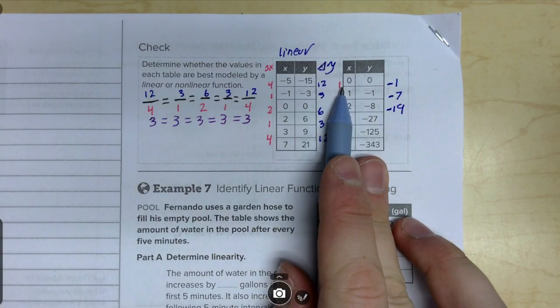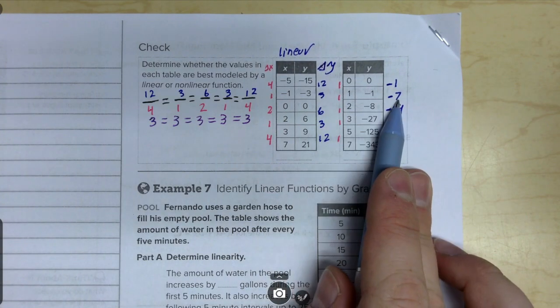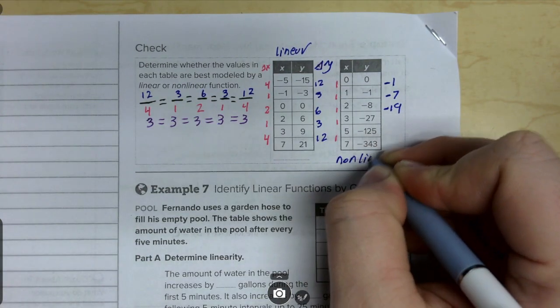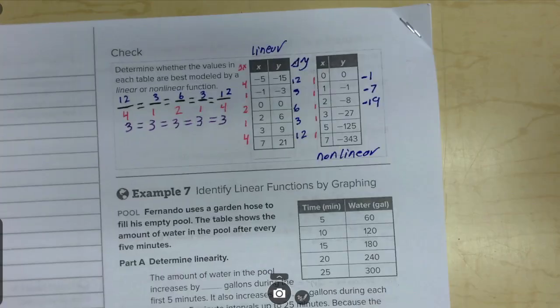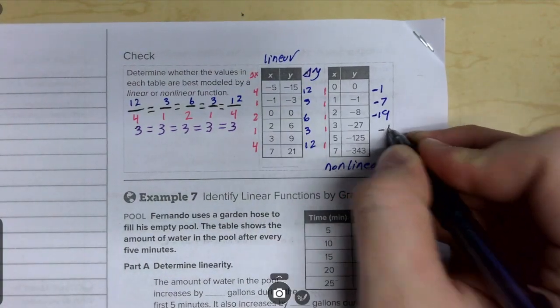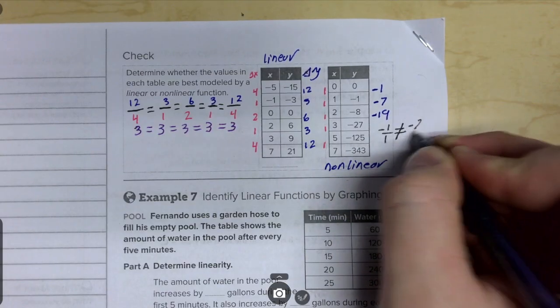A jump of 1 had a change of -1, then a jump of 1 had a change of -7. This is nonlinear. And that is because if we take our change in y over change in x, -1 over 1 is not equal to -7 over 1.